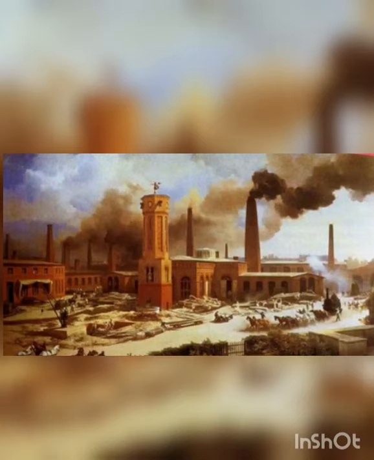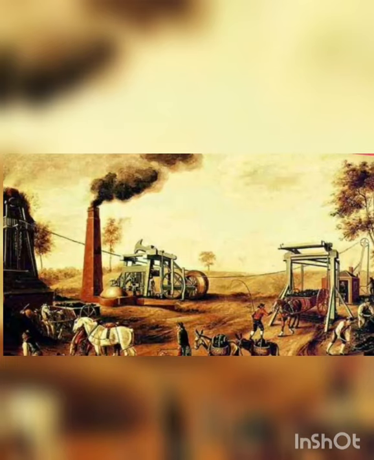From England, the Industrial Revolution spread to the rest of Europe, North America and Japan. At the time of independence, India was not an industrialized country, but we have taken rapid strides since then.